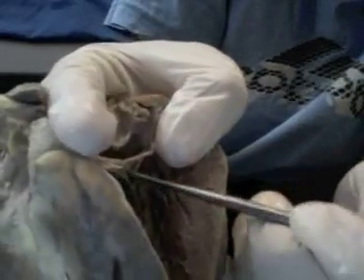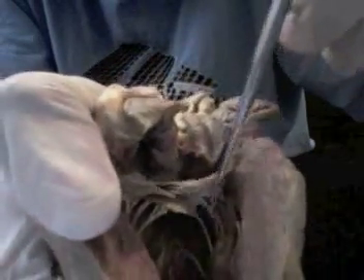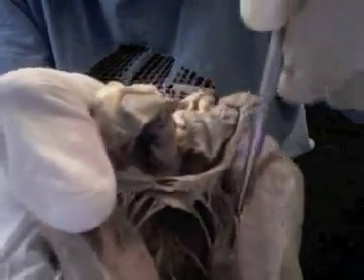The chordae tendineae is the cartilage that hangs off of the cusp, and those connect to your papillary muscles, which are these muscles right down here. So it goes cusp, chordae tendineae, and papillary muscles.